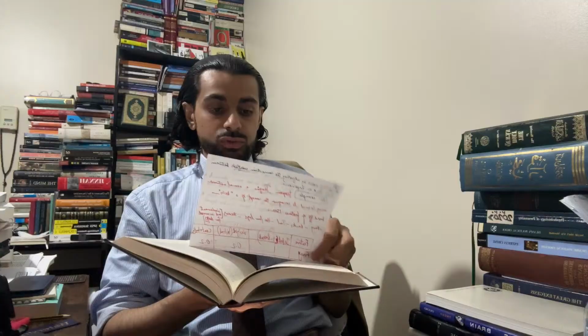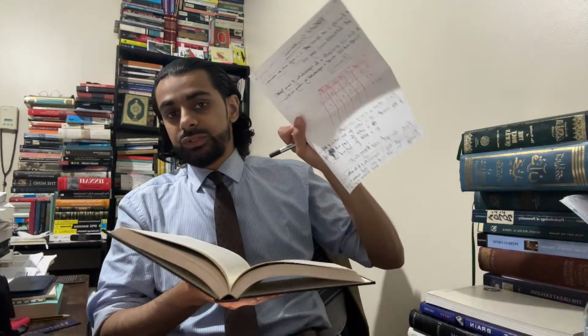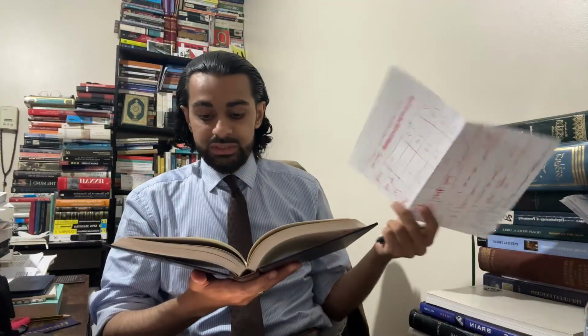So, distributed connectionism was a theory I came across in this book, and I'd like to use this to transition into Surah and see an explanation.